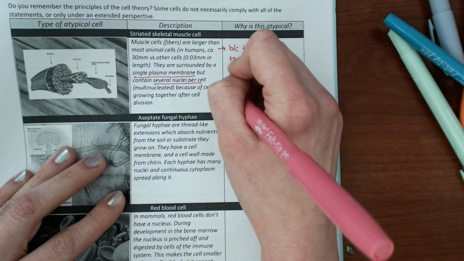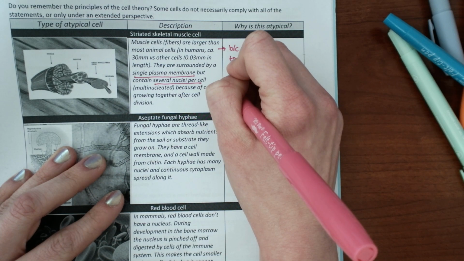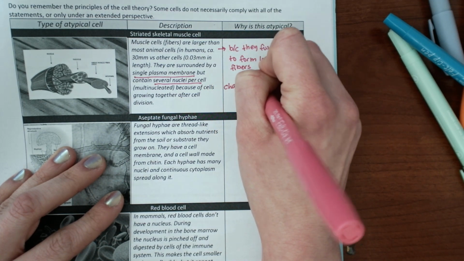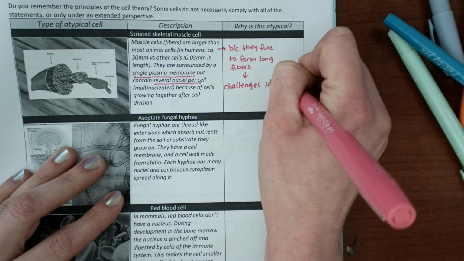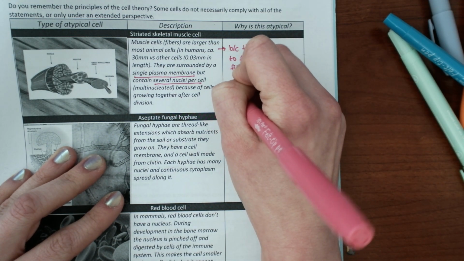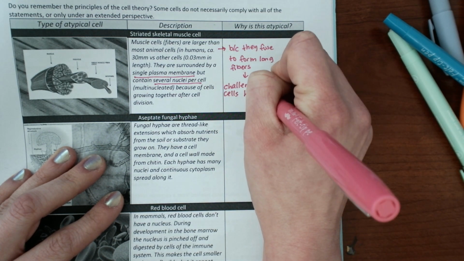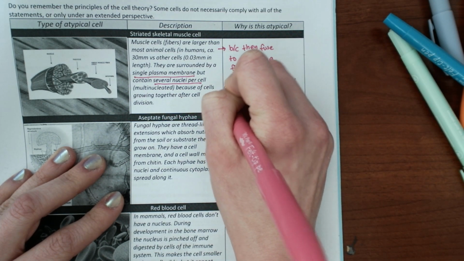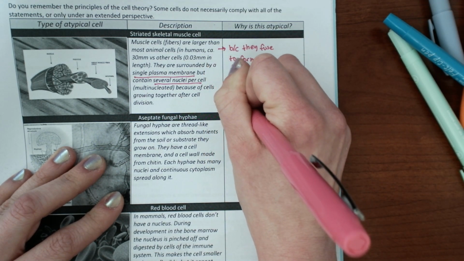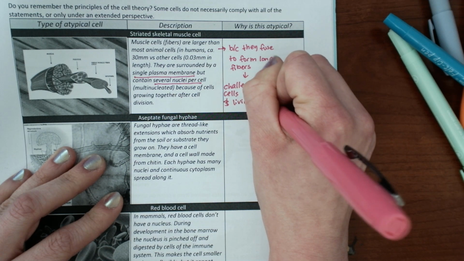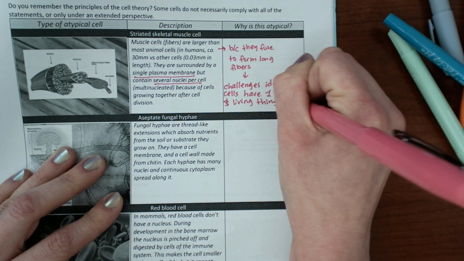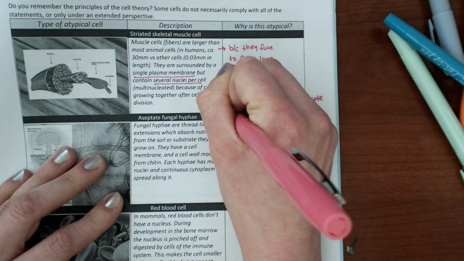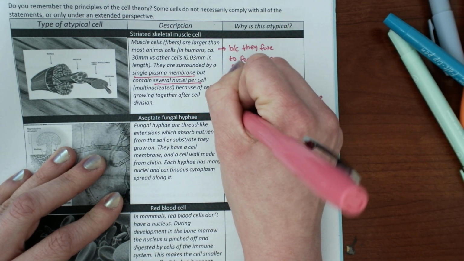It challenges the idea that all cells have one nucleus, and living things are discrete, like separate cell units.